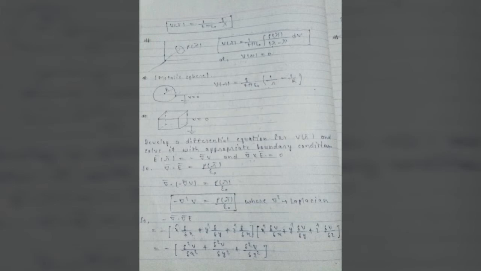Suppose I knew the differential equation, then I would solve that differential equation with these boundary conditions, and that will give me the answer. Of course, I have to prove that that answer is going to be unique.